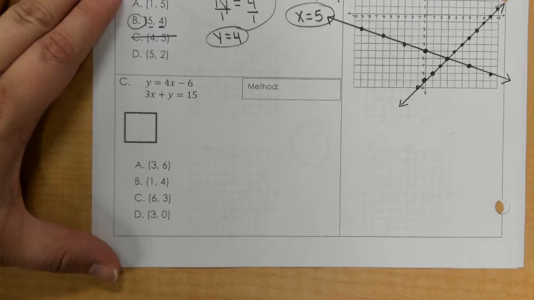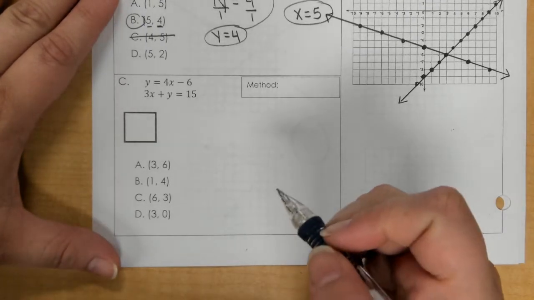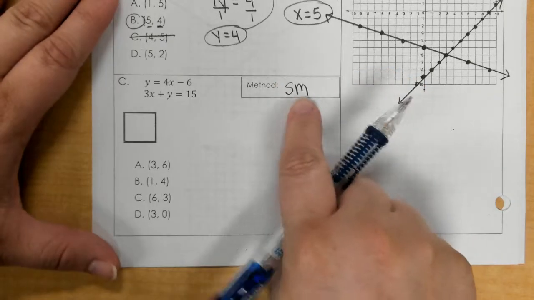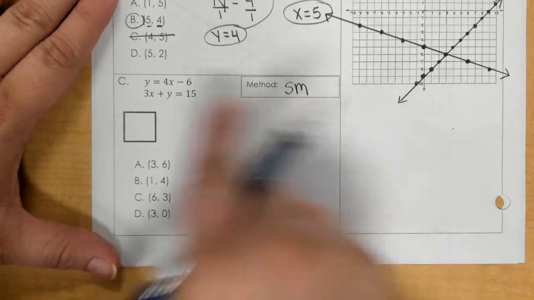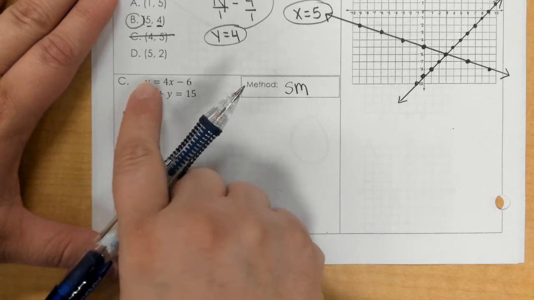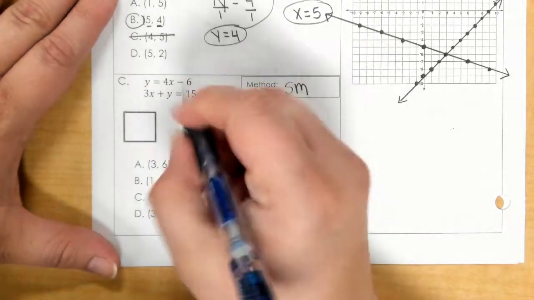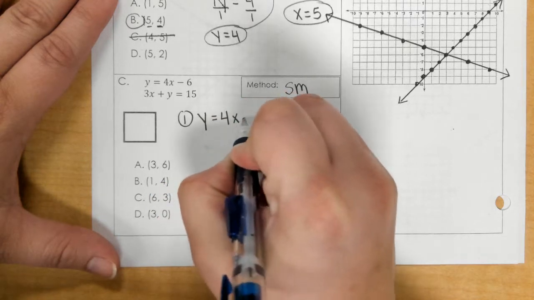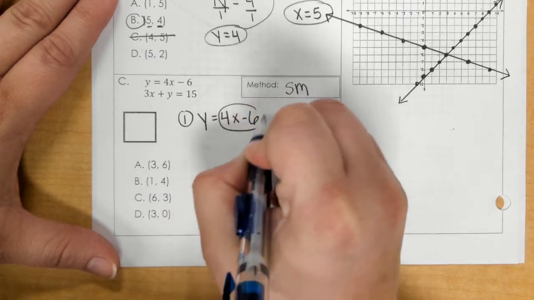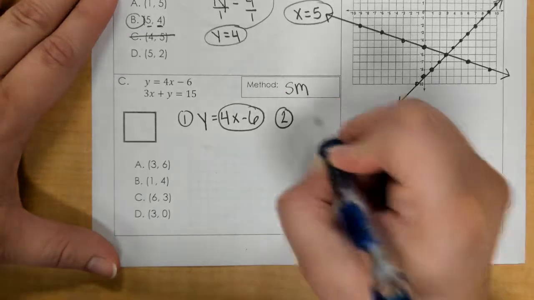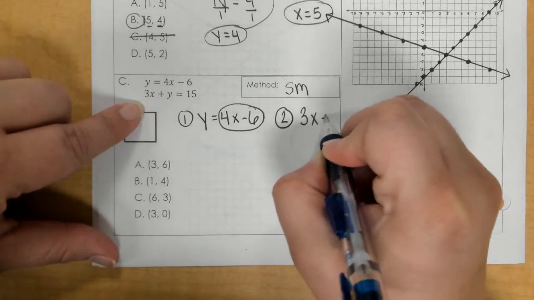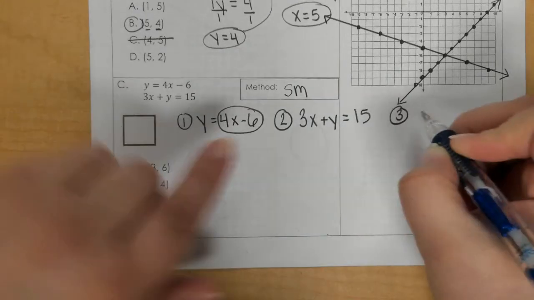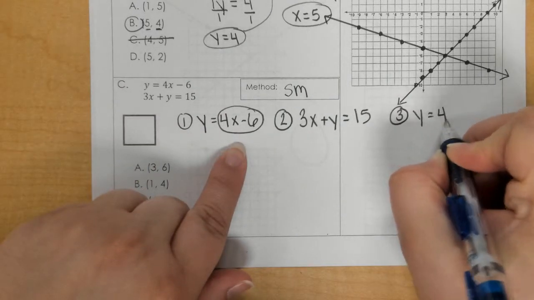For letter C, the only method that we have left is the substitution method. But we also want to make sure that you understand that you use the substitution method because you have a y equals or an x equals. And in this case, we have a y equals. So this one, we will do the 3 steps. The first step is the equation that has x or y by itself. Step 2, we use the other equation we haven't used. And step 3, we go back and use the equation in step 1.